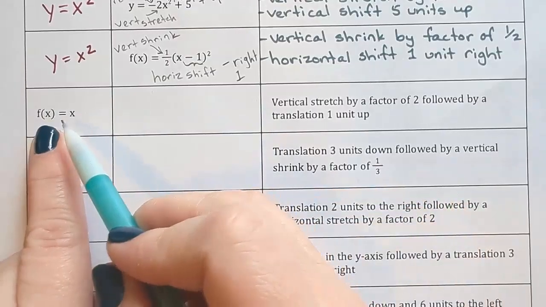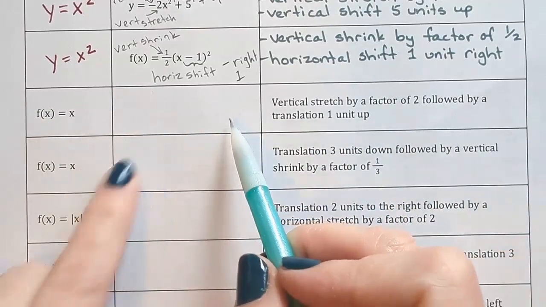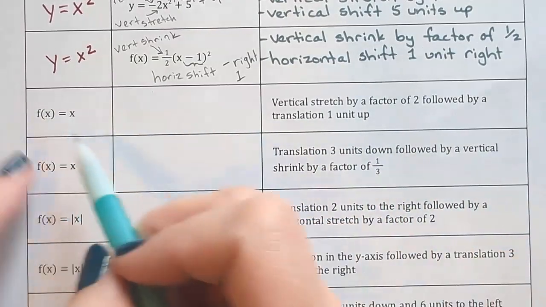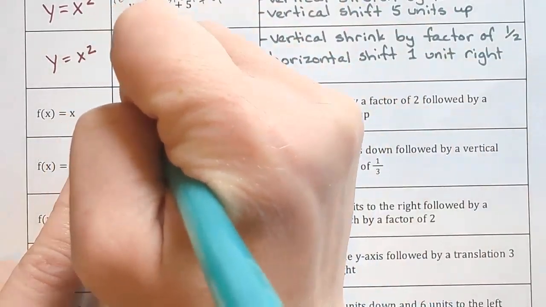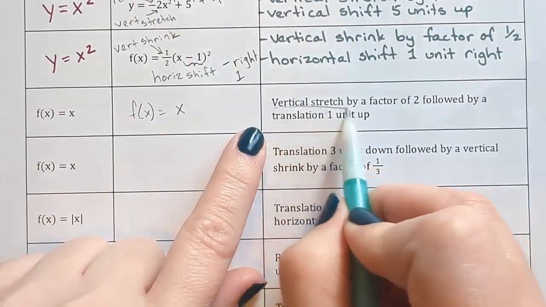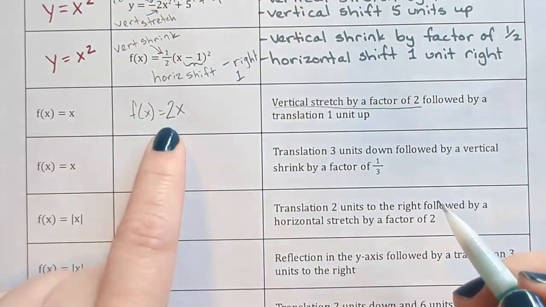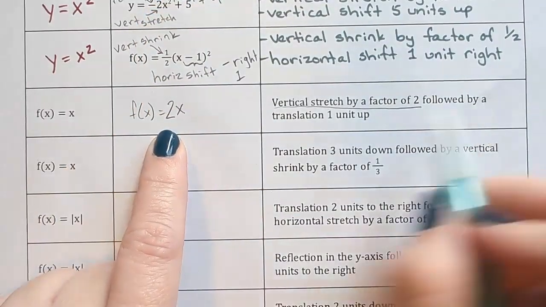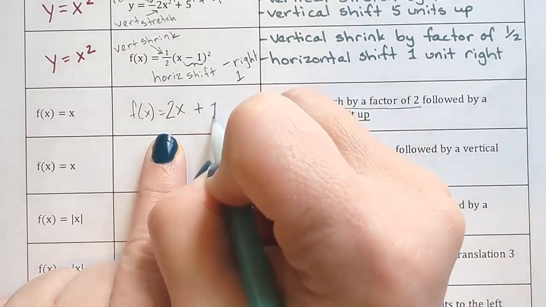Now how to do the reverse. If this is your parent function and this is what we are going to do to change it, what would the equation be? You can either put f of x or you can put y. Both of them are correct. I'm just going to stick with the f of x equals, and we're going to start with x. A vertical stretch by a factor of 2 means you want to multiply this by 2. And then followed by a translation 1 unit up means we're going to go plus 1.